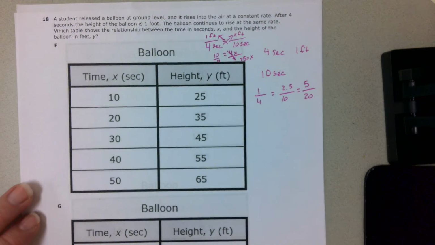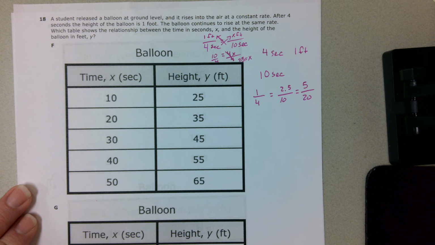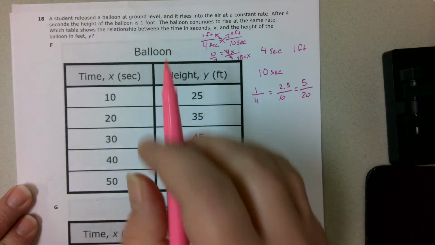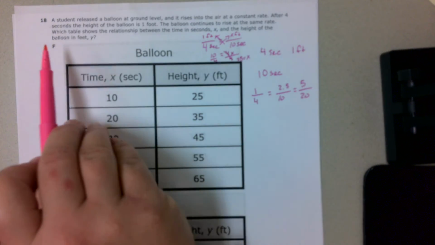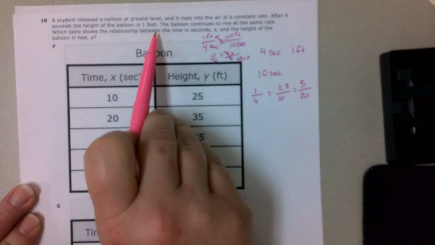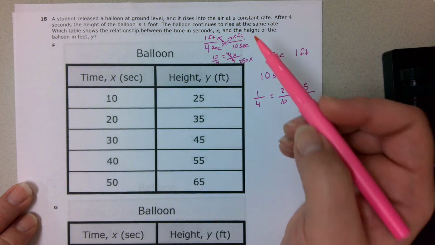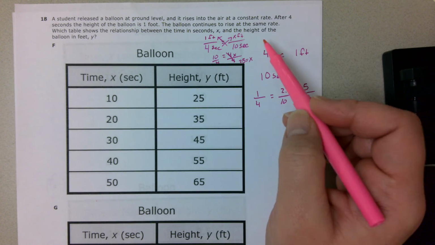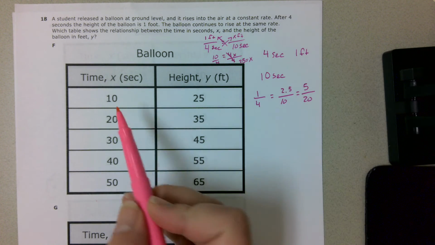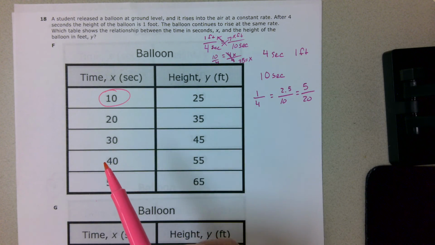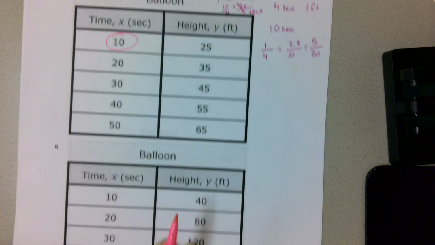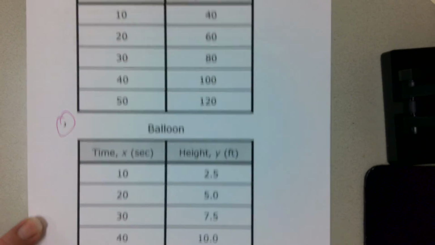Number 18, a student released a balloon at ground level and it rises into the air at a constant rate. After 4 seconds, the height of the balloon is 1 foot. The balloon continues to rise at the same rate. Which table shows the relationship between the time in seconds x and the height of the balloon in feet y? So I set up the 4 seconds and 1 foot, and I wanted to see what 10 seconds, because on all of my tables, 10 seconds was on there.